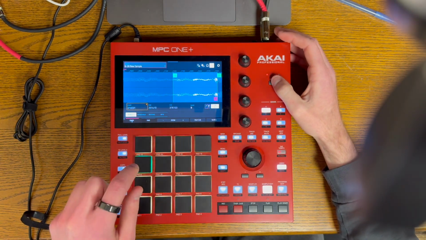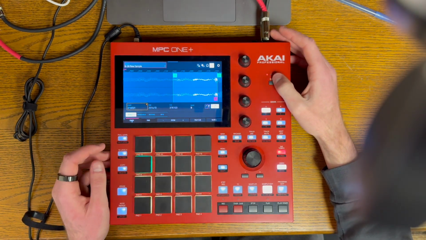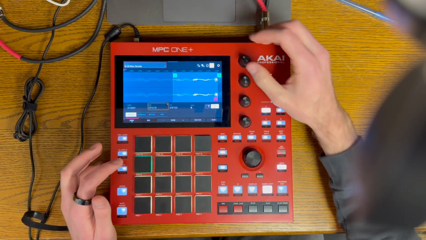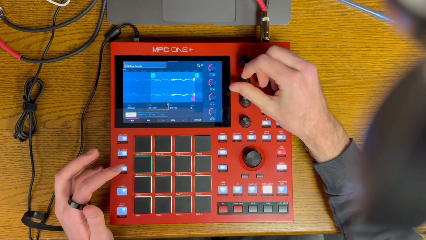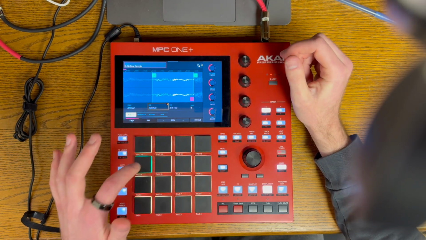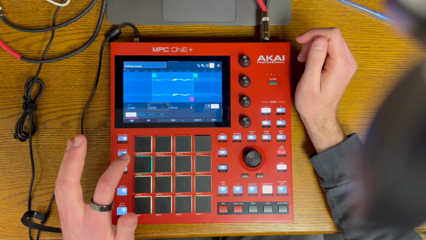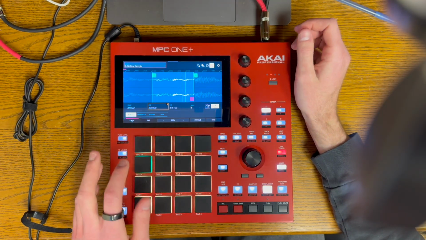However, this one, the ending, we're going to click this, so it highlights the end, and we're going to shorten this up a little bit. So it just captures that little slide.